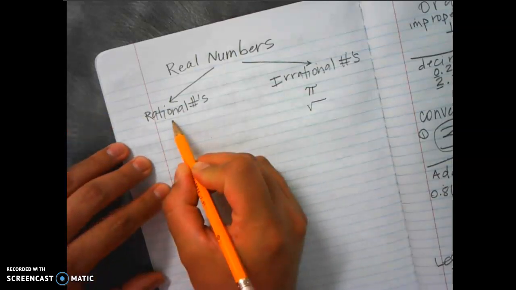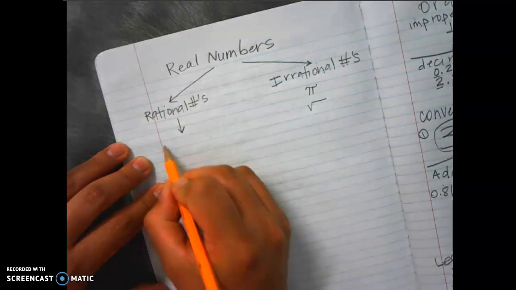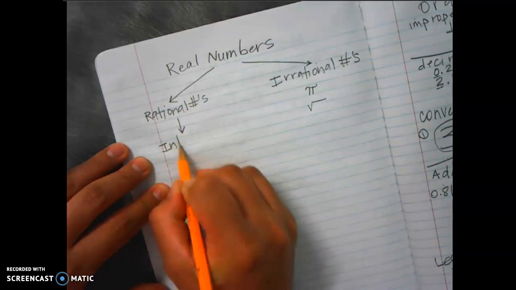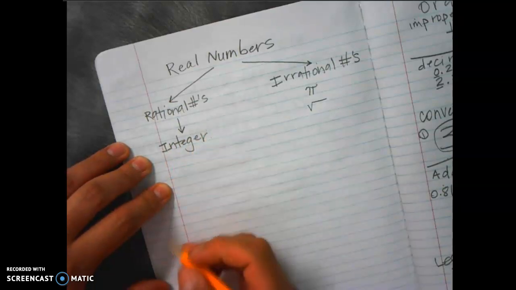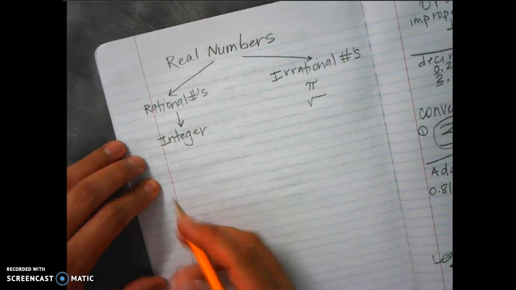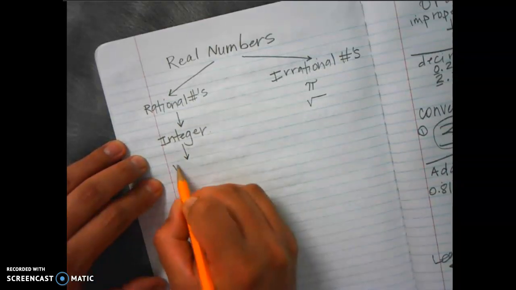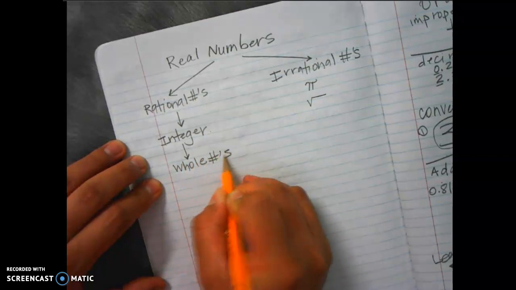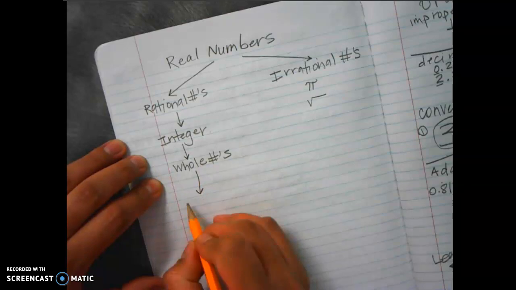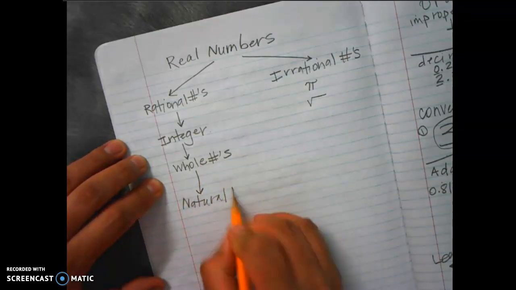Below rational over here on this side, you are also an integer. Integers then go into whole numbers and natural numbers. So these are the numbers that we can count on our hand.